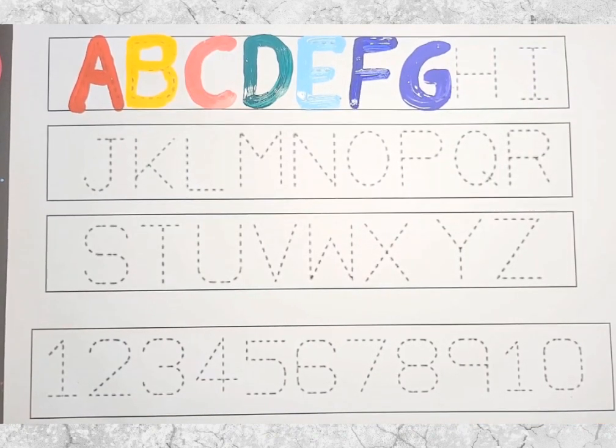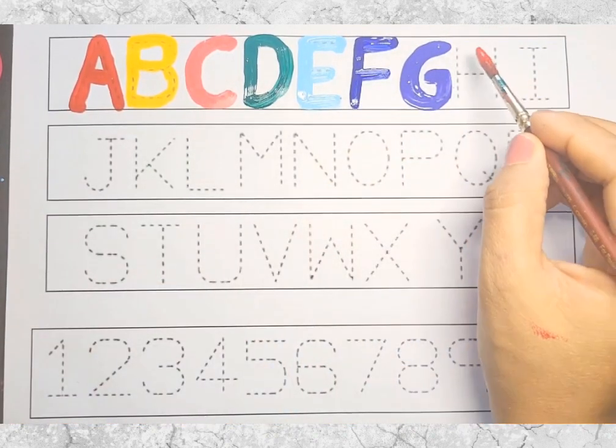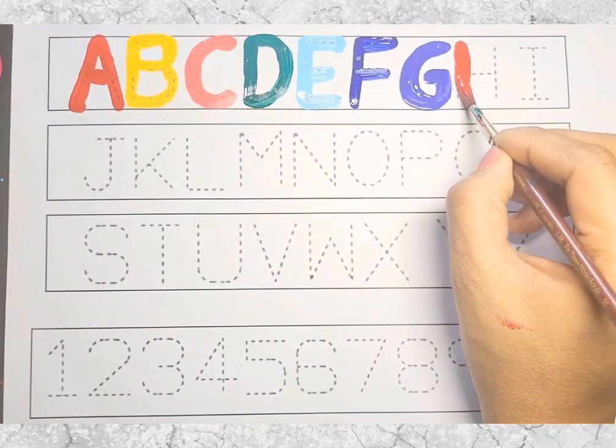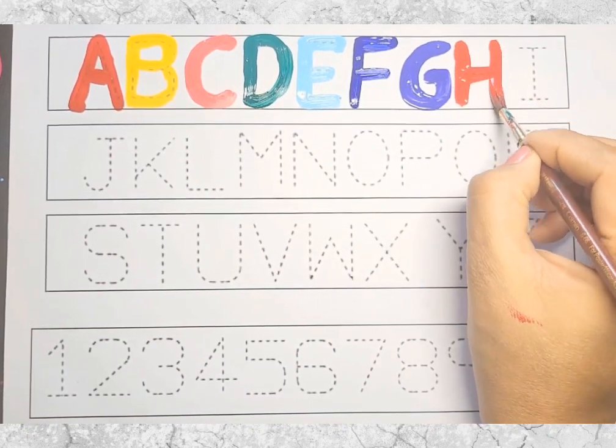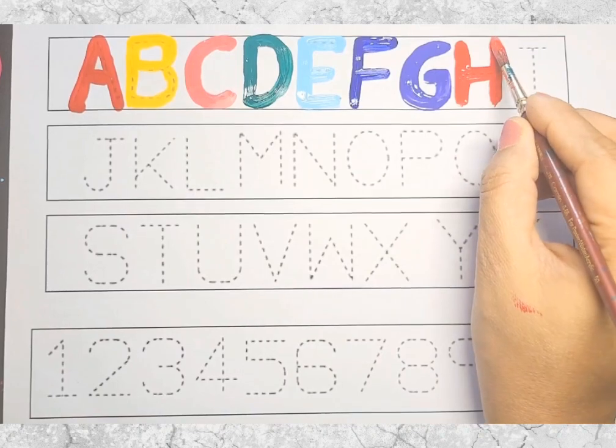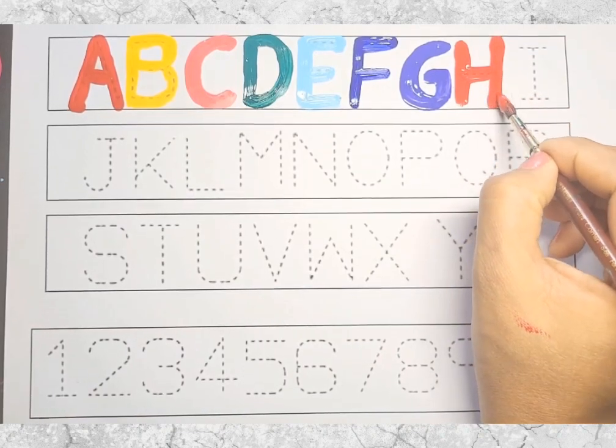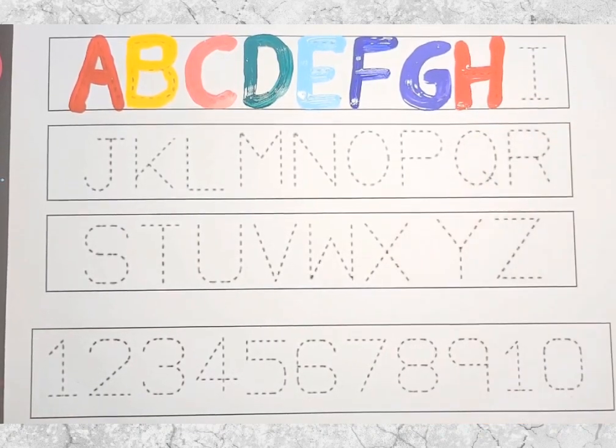Next is H. Red color. H for horse. And next is orange color.